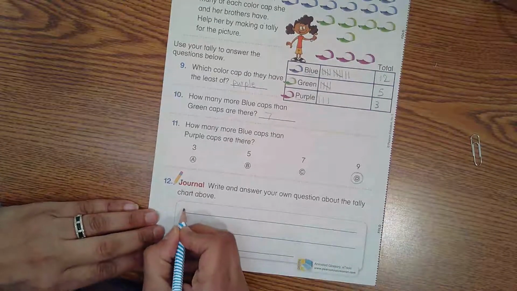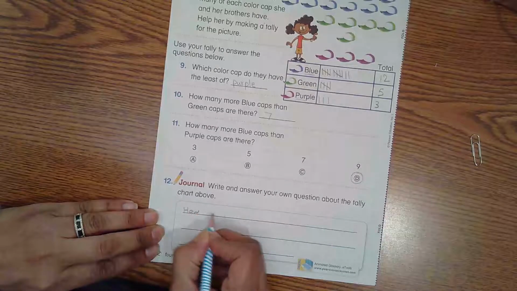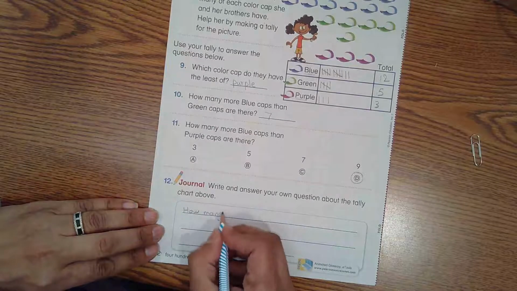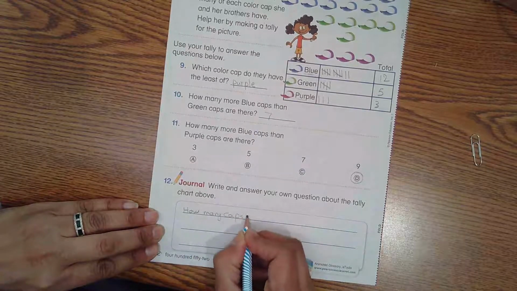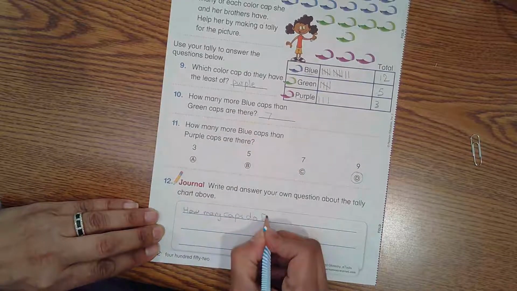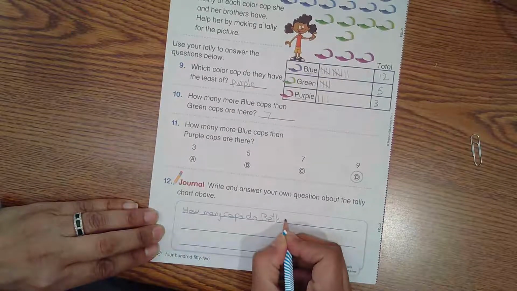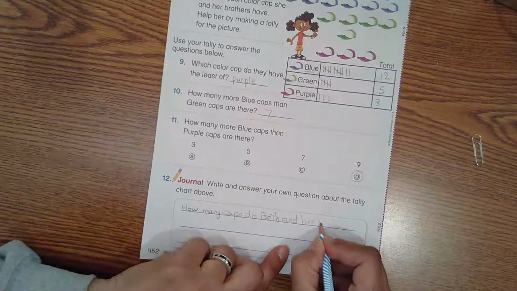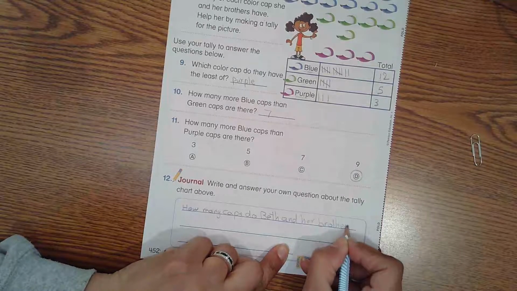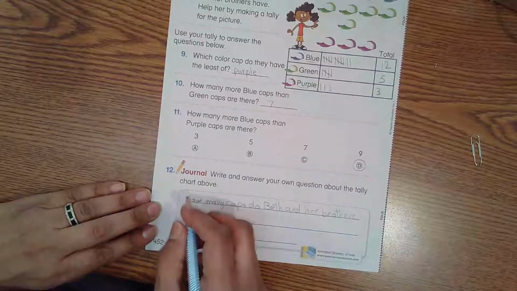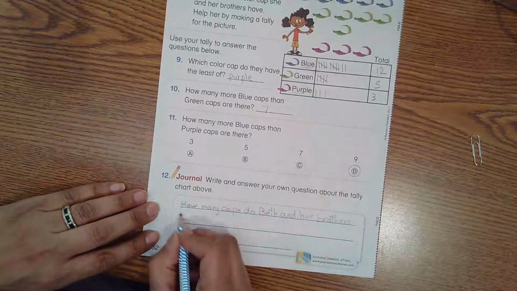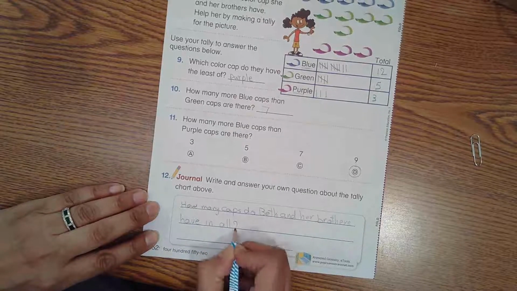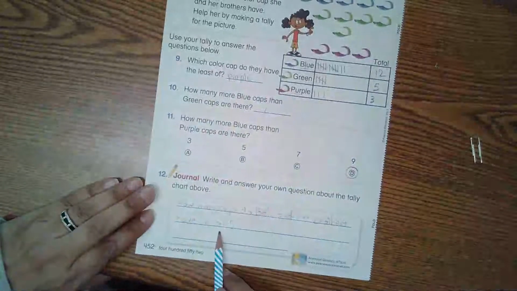Let's try the question. How many caps do Beth and her brother have? In all means total, means adding. This is a question. They said put the question and then put your answer.